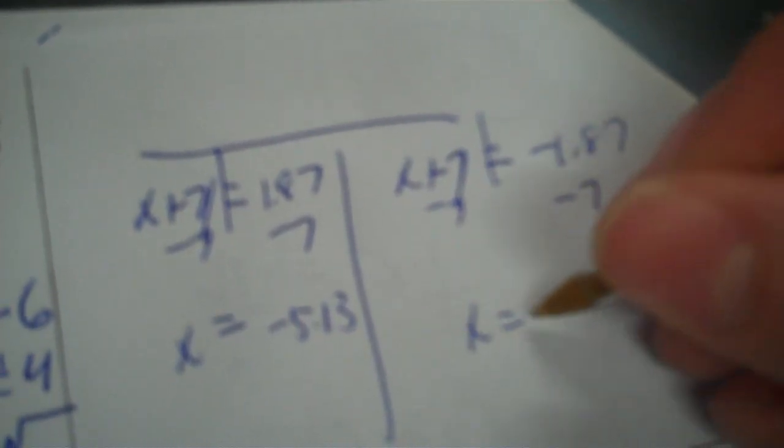Those aren't your answers. Those are what h equals. That's what the x plus 7 equals. So you put 1.87, negative 1.87, and you solve it. So you subtract 7. 1.87 minus 7 is going to be negative 5.13. That's going to be negative 8.87.